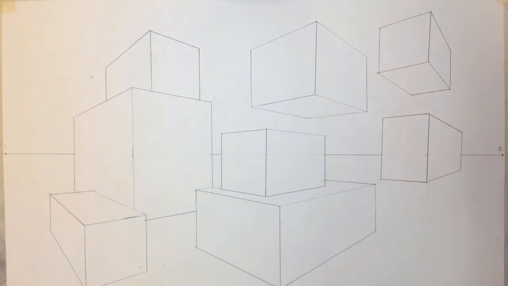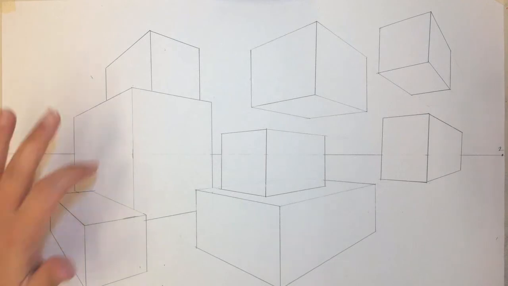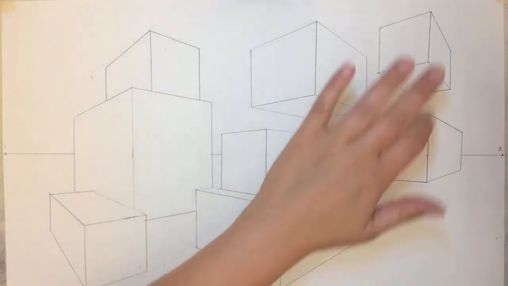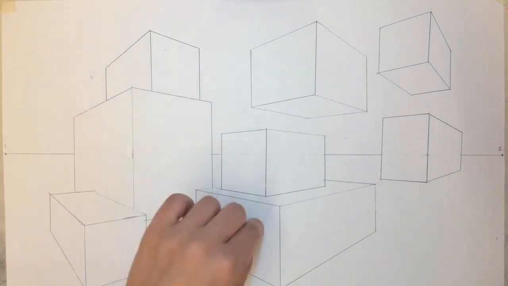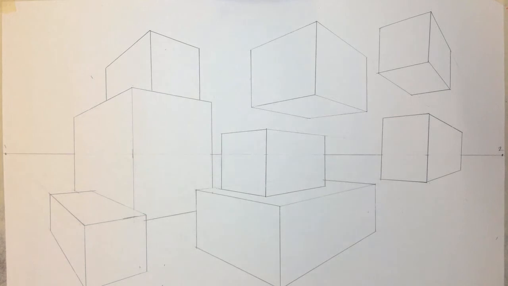All right, now I have 8 boxes. 1, 2, 3, 4, 5, 6, 7, 8. The assignment says you need 10, but I want to include my last 2 boxes inside of existing boxes. So let's start opening some of them up.